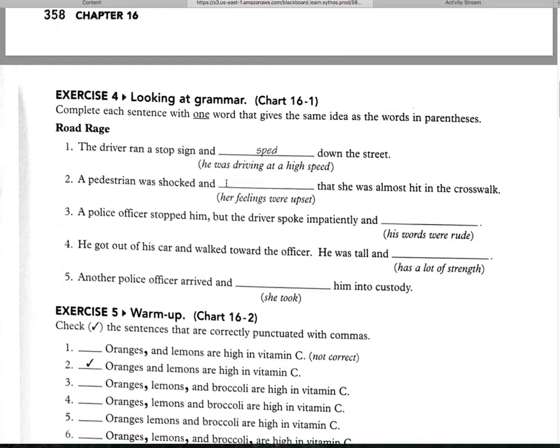And her feelings were upset. So you say, okay, she was shocked and upset as she was almost hit in the crosswalk. Go ahead and do number 3, 4, and 5, and then we're going to check.